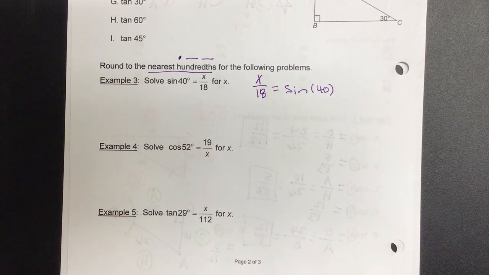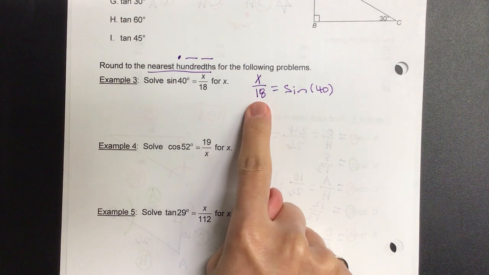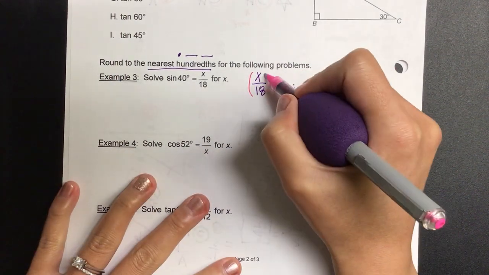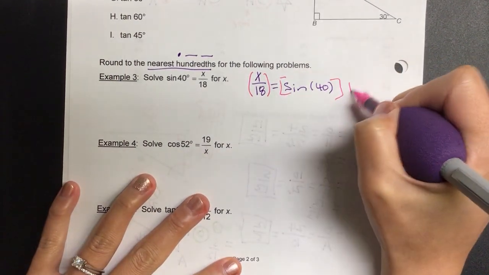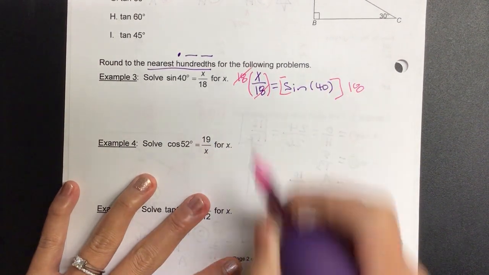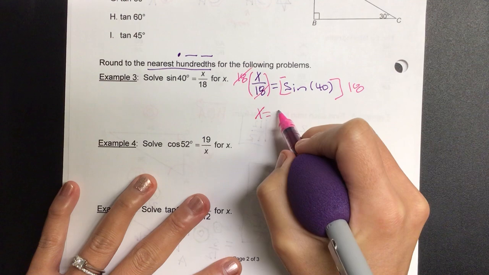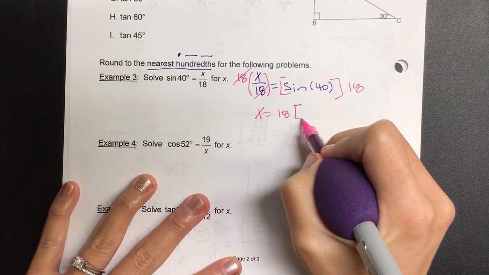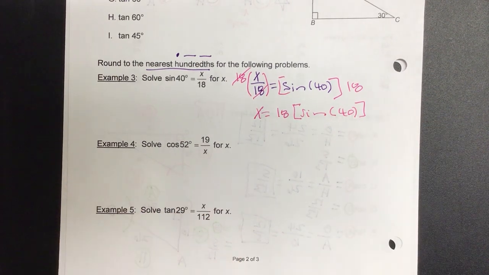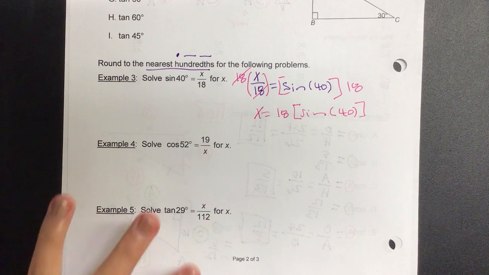All right. Going back to algebra 1. To make x by itself, Anderson, are you with me? Okay, to make x by itself, what must I do on both sides? Multiply by 18. So that means 18 is going to cancel out. So we have x equals, and I'm going to write 18 in the front as a coefficient. Sine of 40. If you're not comfortable with the bracket, you can put double parentheses. Again, I like to differentiate it.